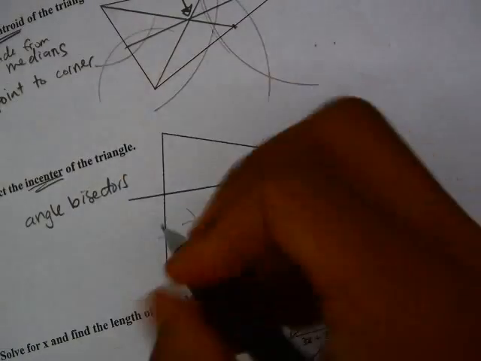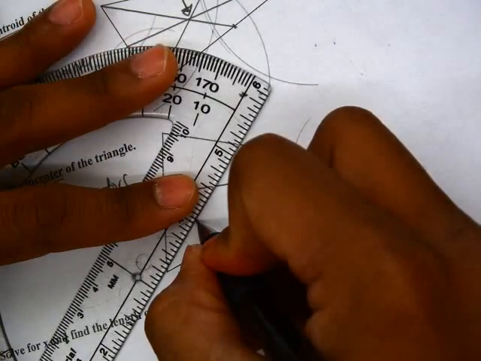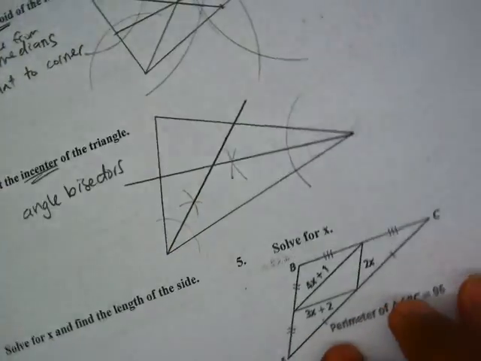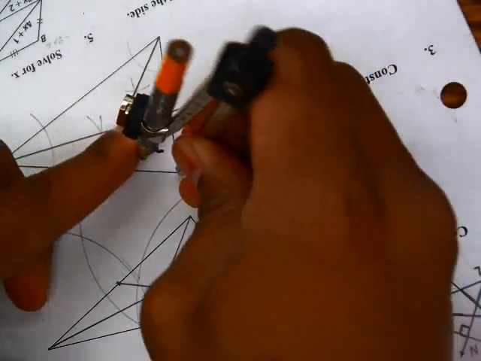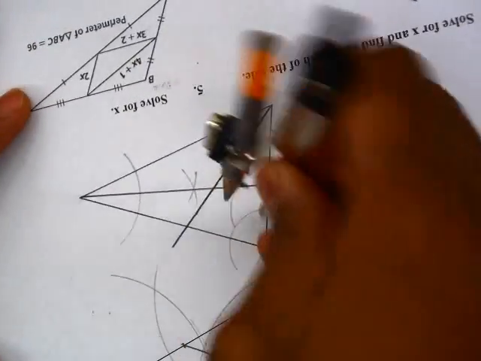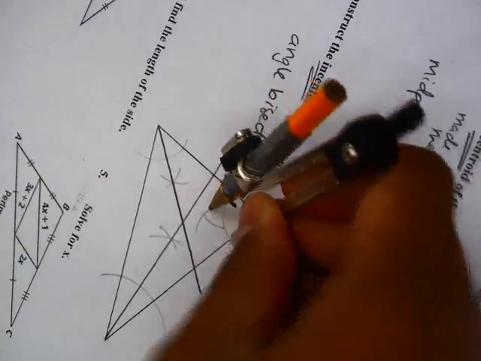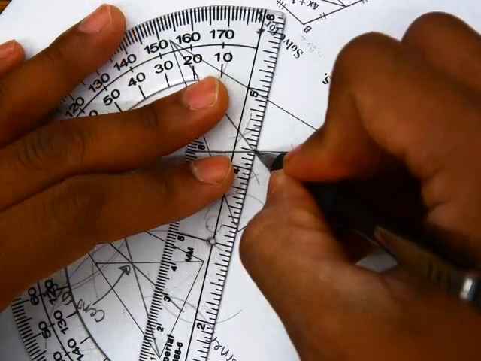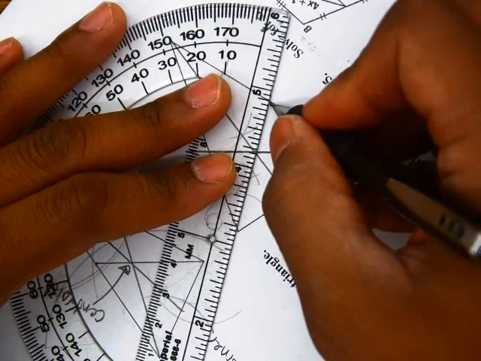Again, at the very end, I should have 3 angle bisectors that intersect at one point. This one's slightly off.